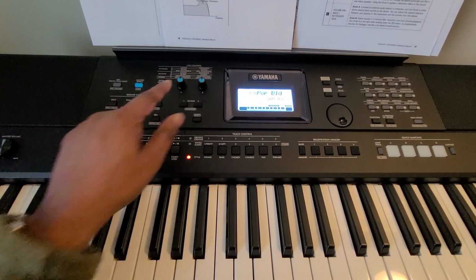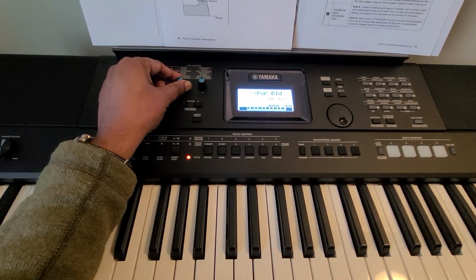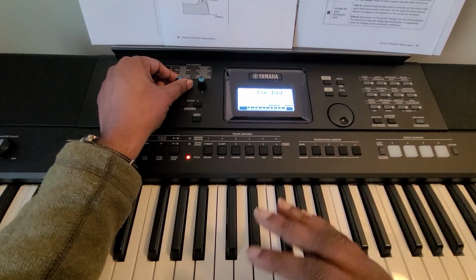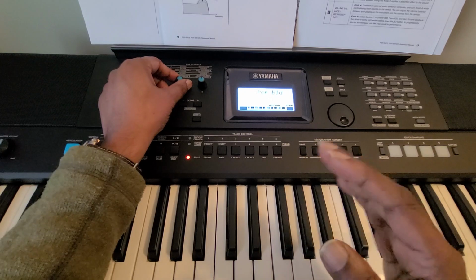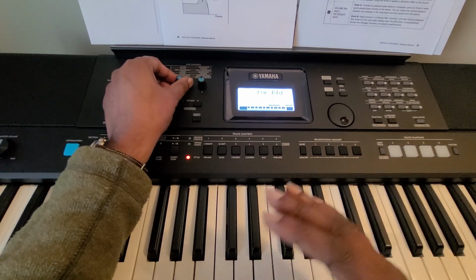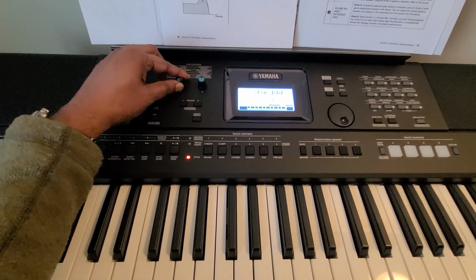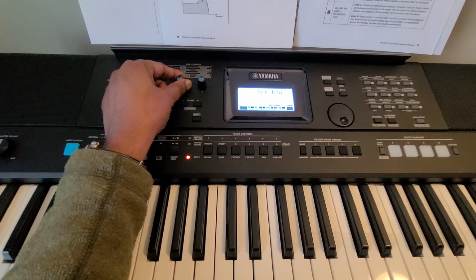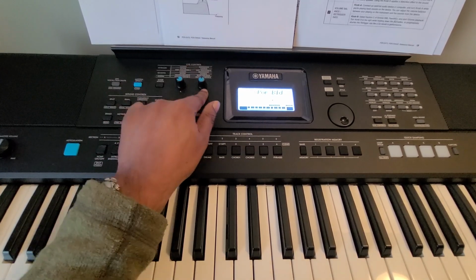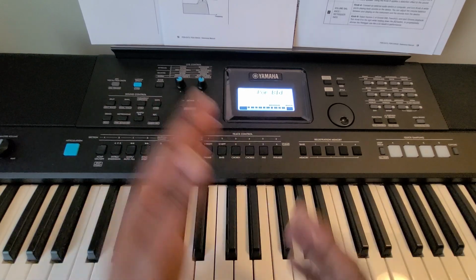So if I turn the knob A left, it decreases the brightness of the music. You see this? You get a more darker, more muffled sound. So if you turn it to right, it gives you more brighter sound. And knob B controls the resonance of the peak frequency.